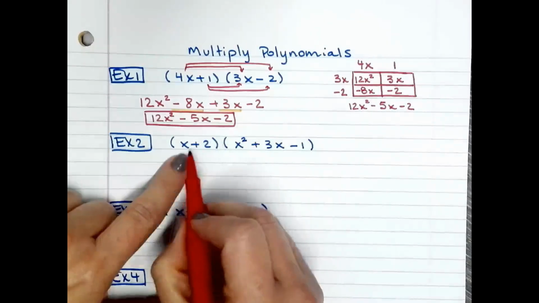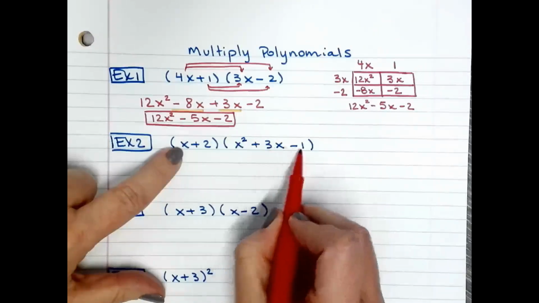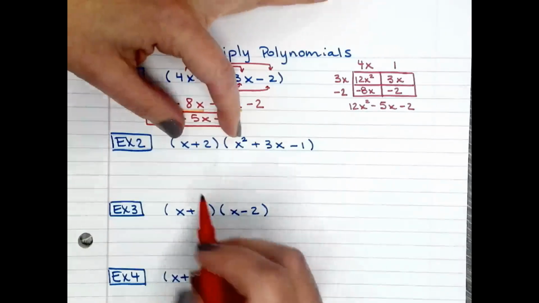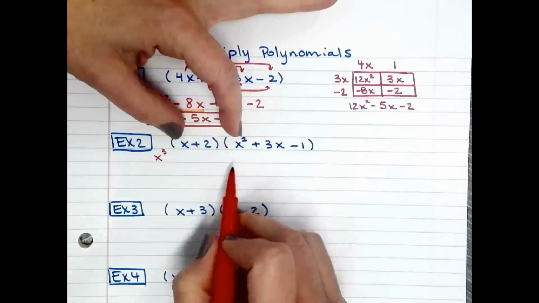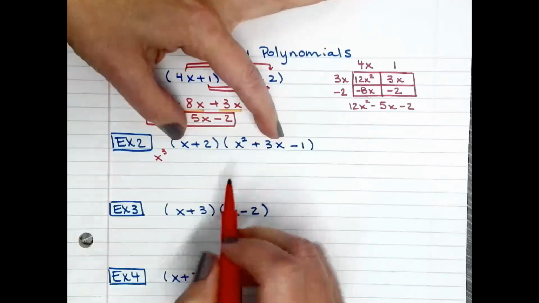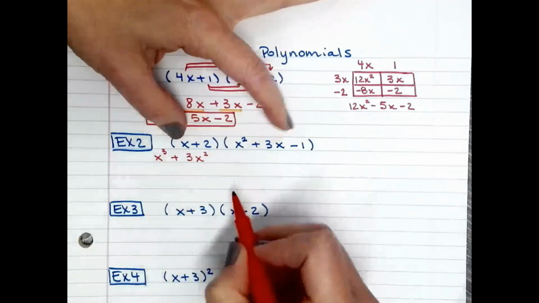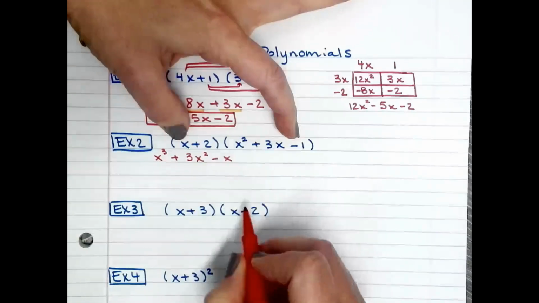Now this one, same idea. You have to multiply x by all 3 terms right here. And that's what we're going to do. So x times x squared, it's x to the 3rd power because you're adding the exponents. Now x times 3x is 3x squared. X times negative 1 is negative x.